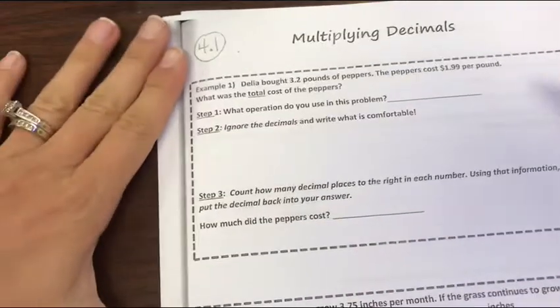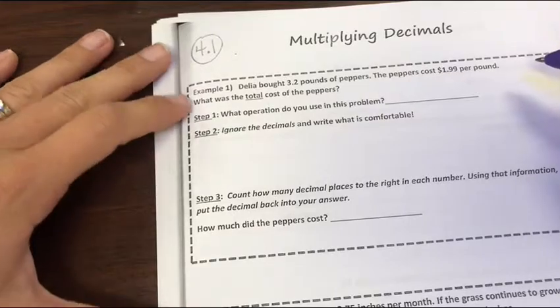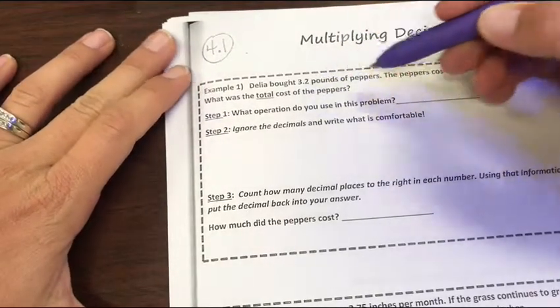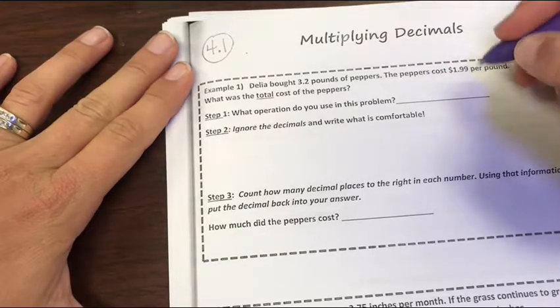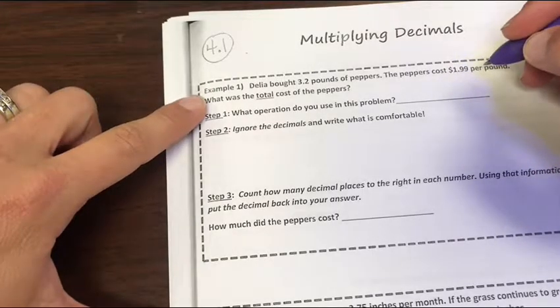All right, so we're going to be multiplying decimals today. Example 1: Delia bought 3.2 pounds of peppers. The peppers cost $1.99 per pound. What was the total cost of the peppers?